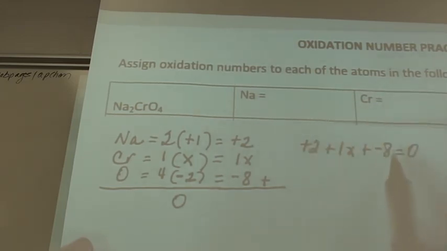I'm going to simplify and combine these numbers. +2 and -8 is -6 plus 1x is equal to 0. I'd like all my numbers on the same side, so I'm going to add 6 to each side. These will cancel out. 1x is equal to +6.